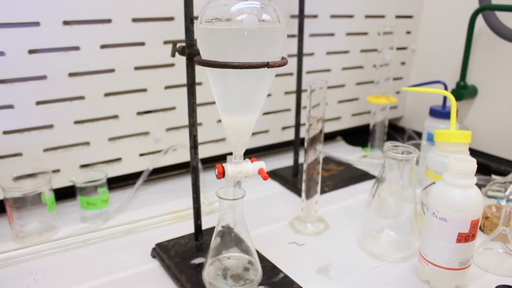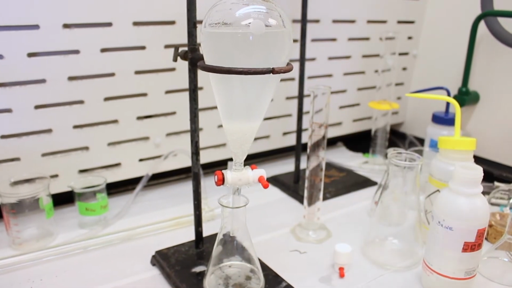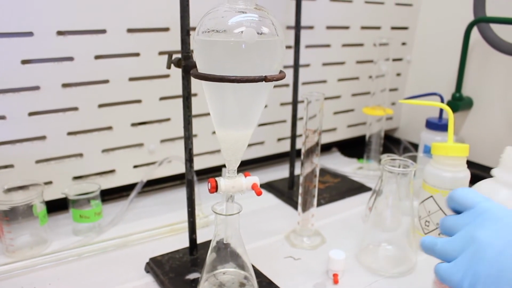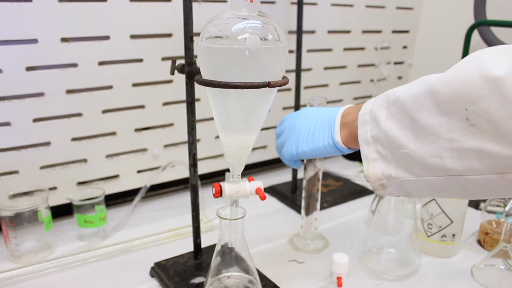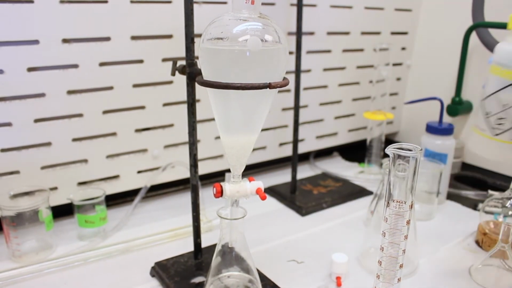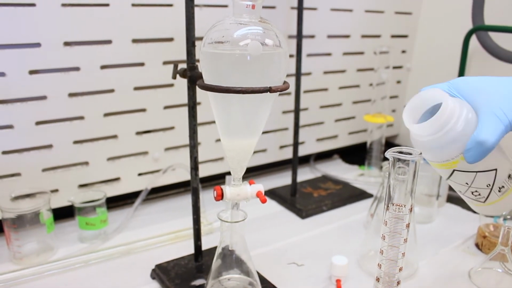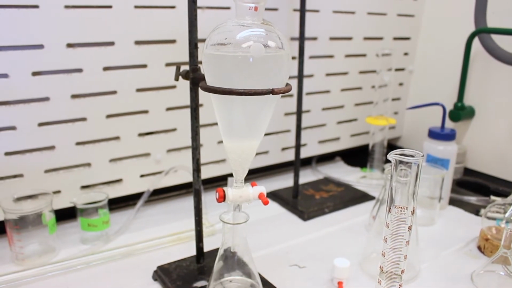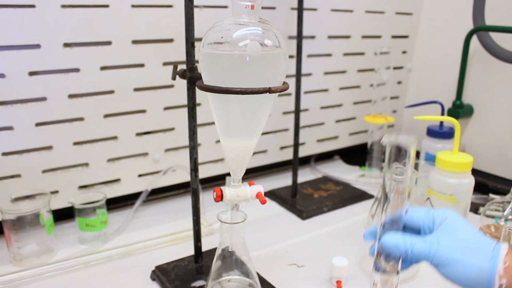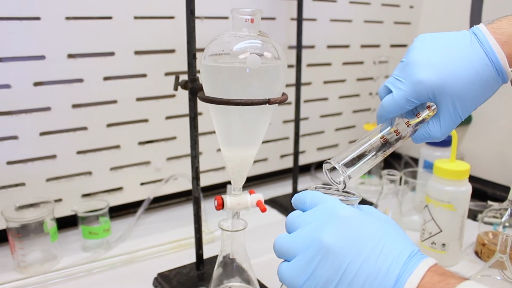So what we can do is just add the rest of the DCM that we're going to add, just like before. So we'll just tolerate that little bit of excess. So add a little bit more. Oh, actually, let's rinse the distillate flask again.